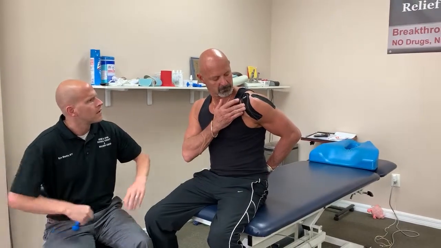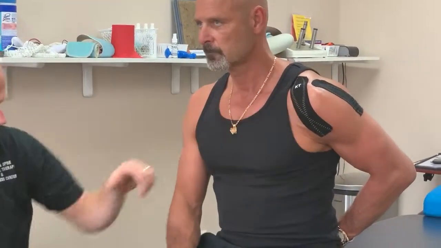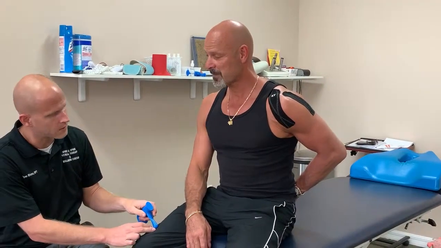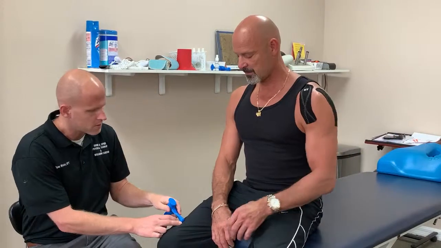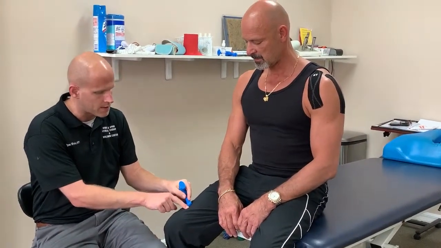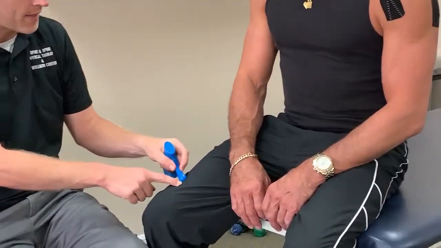So go ahead and put your arm behind your back and point to me exactly where again. And on a scale of 0 to 10, how would you rate that pain? About a 4 if I don't reach any further back. Okay, and then bring your arm forward. There you go. So what I'm going to do is stimulate his quad here, the quad tendon or quad that connects in there.